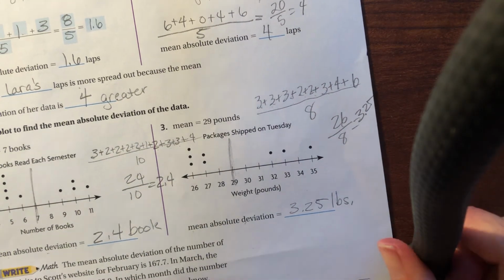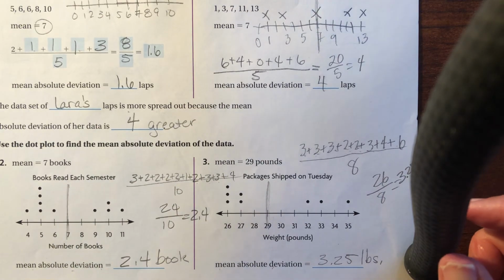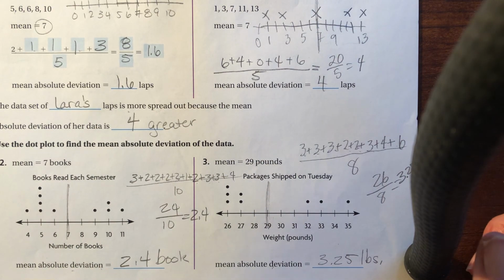Okay, so hopefully you can do the PMT at this point in time. This video was a little long, but this is kind of a complicated concept. Good luck.